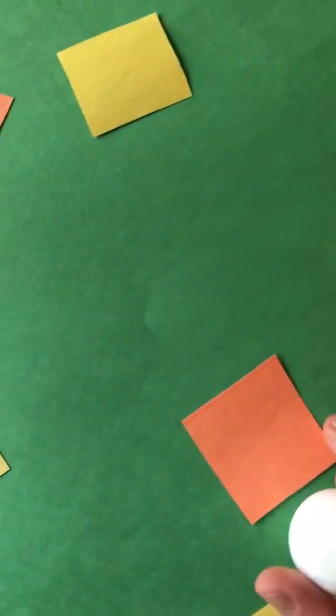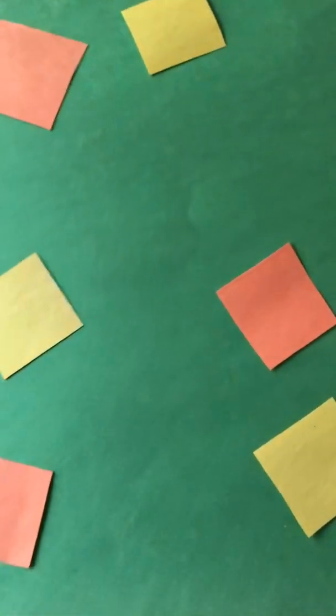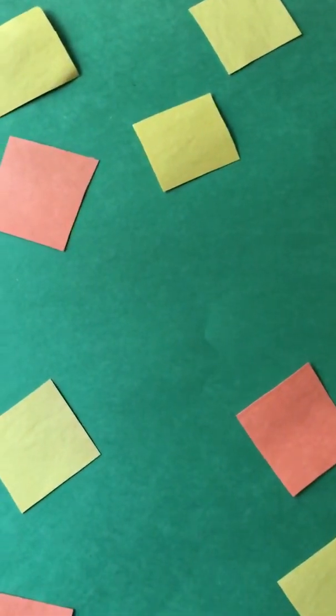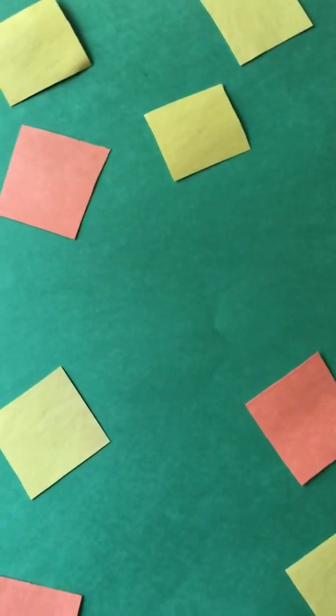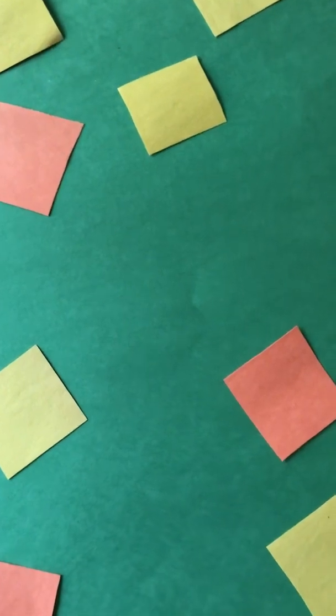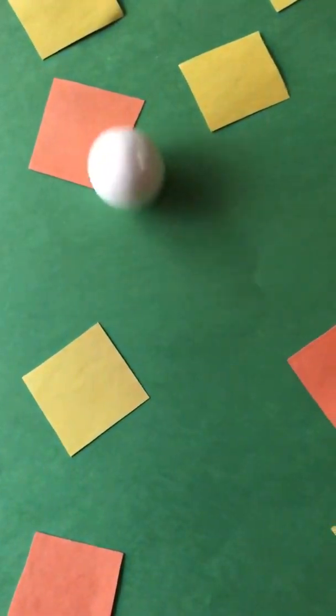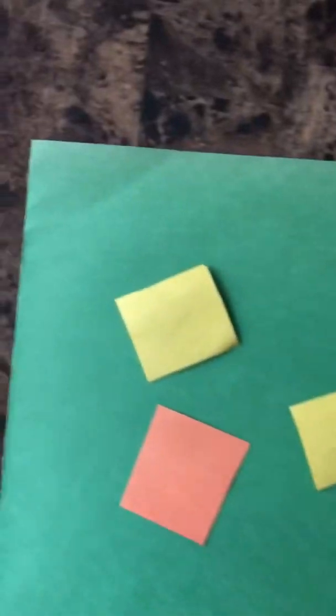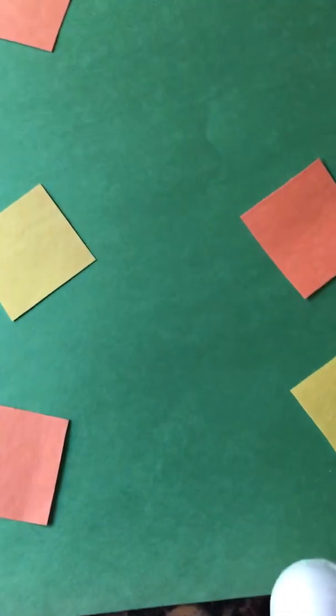This time I'm not going to bounce the ball. I'm just going to roll the ball and see if it goes far or if it lands right on the square. Let's see what happens. That rolled far, so I'm going to roll it again. Only going to push it a little bit.